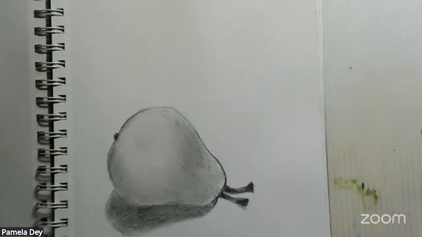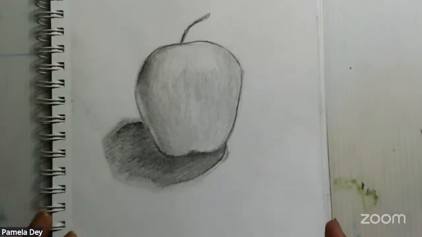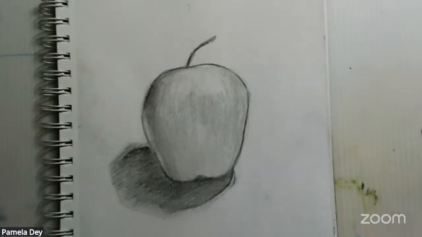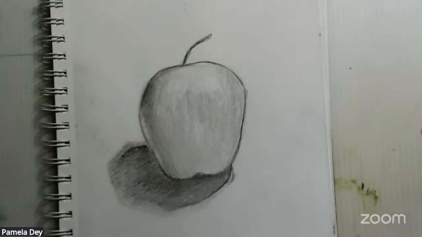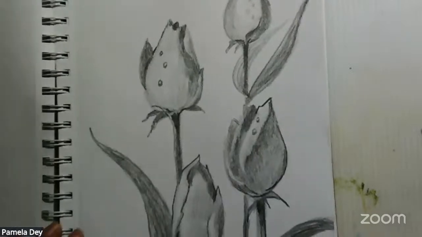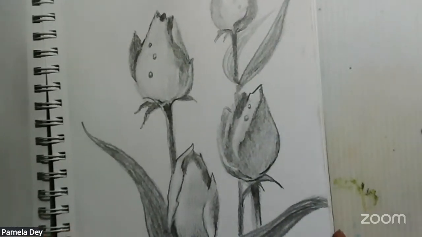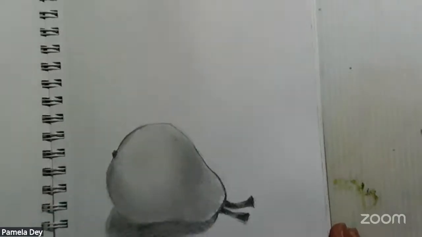So with that, I'd like to revise what we did today. We did an apple. This is still life from life. I did this, and I hope you also did this at your end and you enjoyed it. This is a few tulips and the leaves. This is the candy. And then we did a pear.